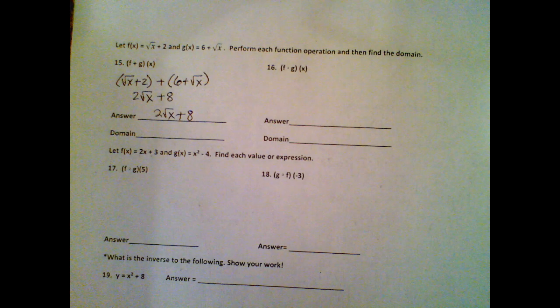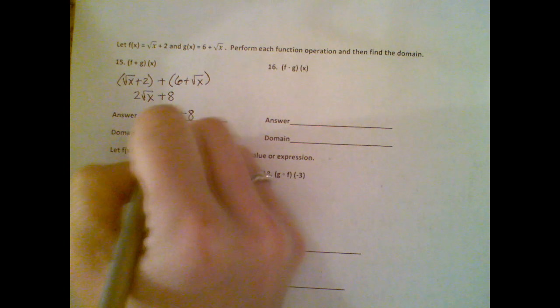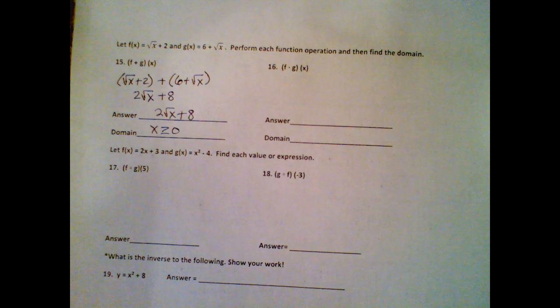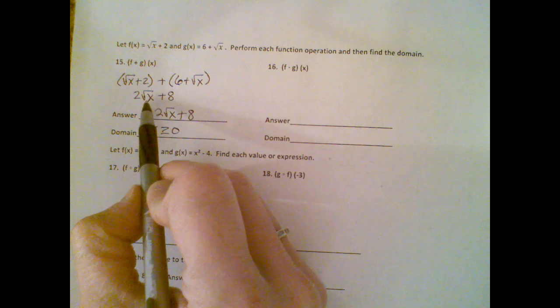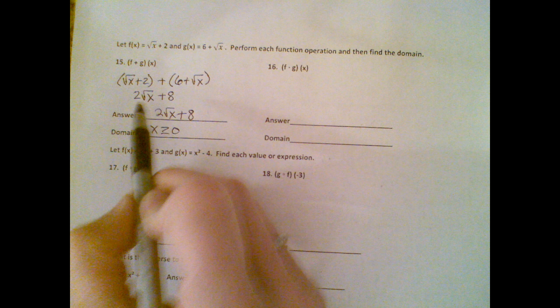And then the domain is just going to be x has to be greater than or equal to 0. So all real numbers, but x has to be greater than or equal to 0. We don't want any negatives because then we have our imaginary solutions.